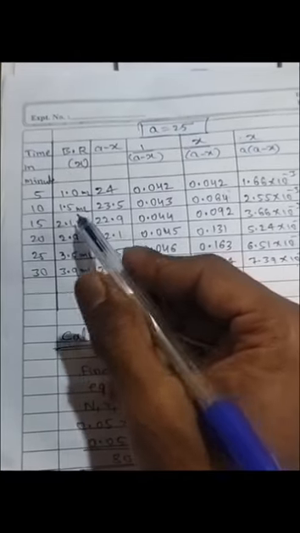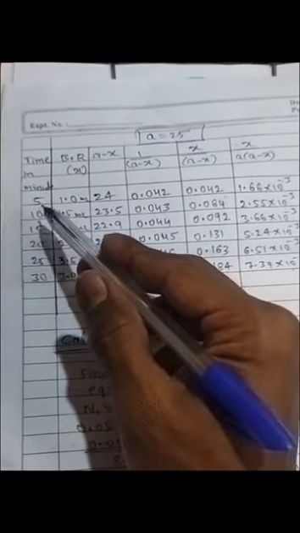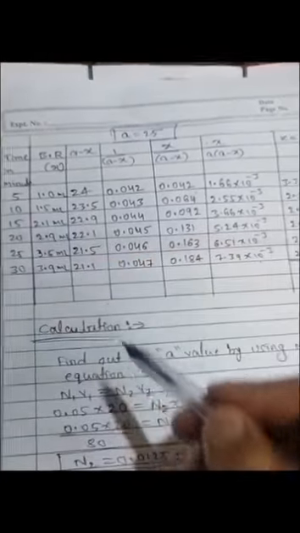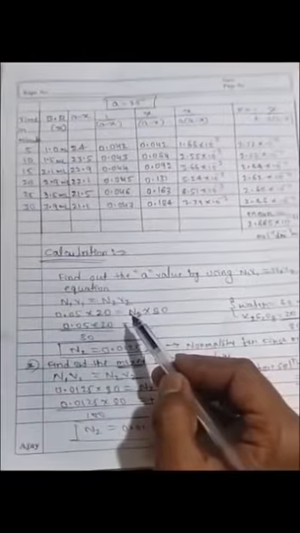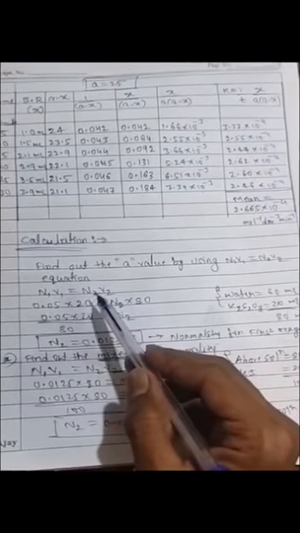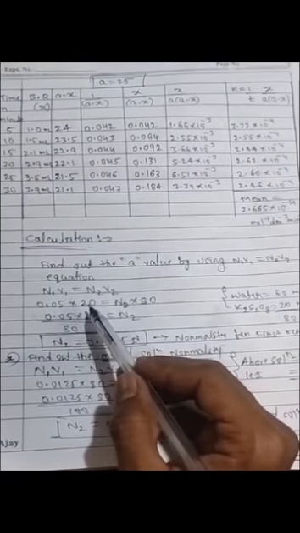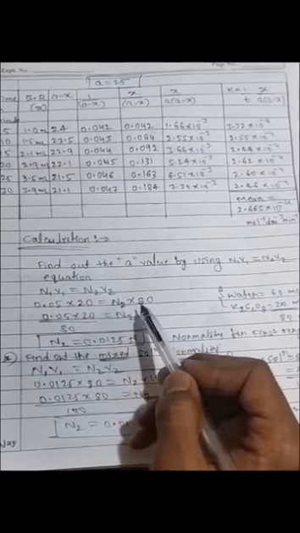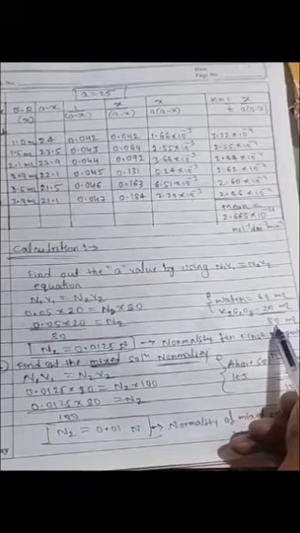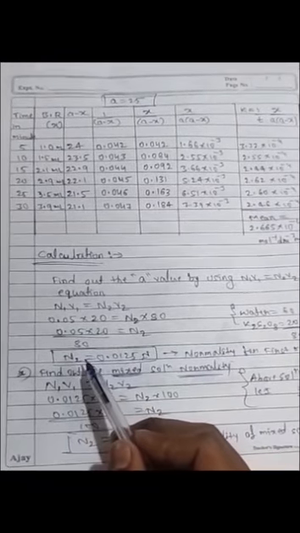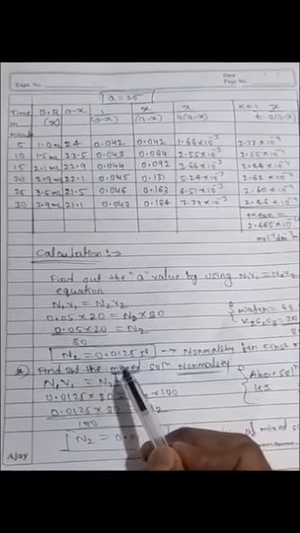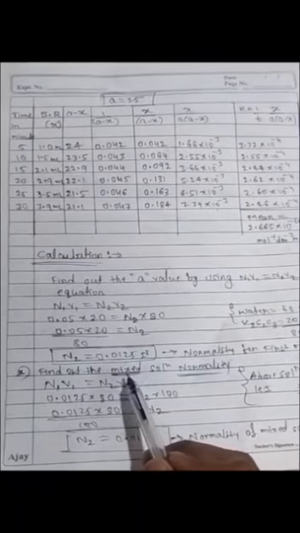This is the calculation part, and these are the burette readings with respect to their time intervals. Before going to calculation, we have to find out the A value by the N1 V1 equal to N2 V2 equation. 0.05 normality is the potassium persulfate and 20 ml is the volume of potassium persulfate, N2 as it is, and 80 is the volume of water plus potassium persulfate 20 ml. Total is 80 ml. After that, the normality of this solution is 0.0125 normality.